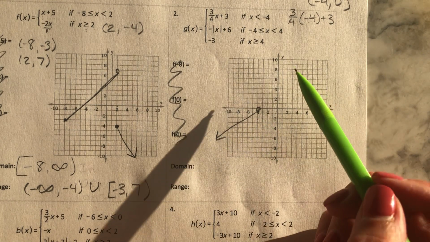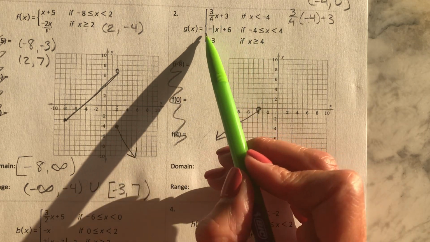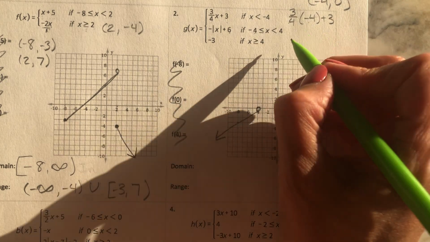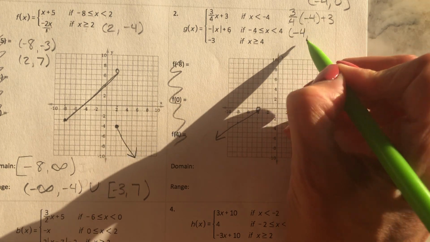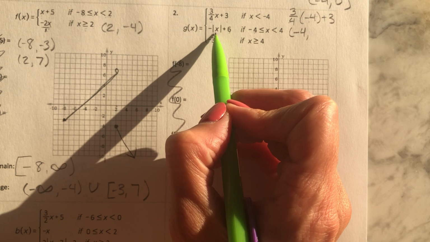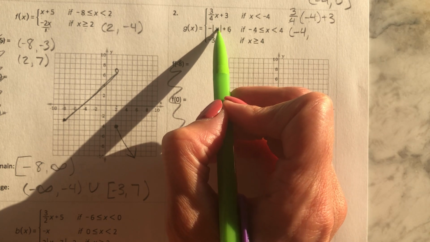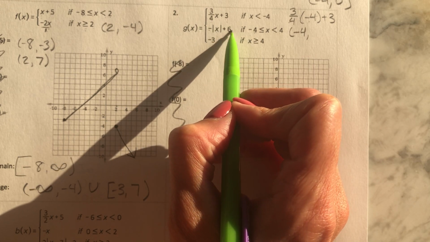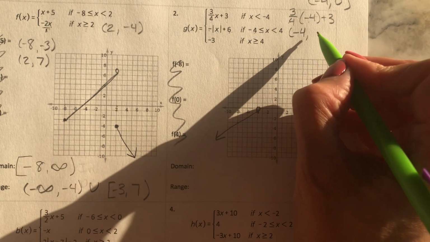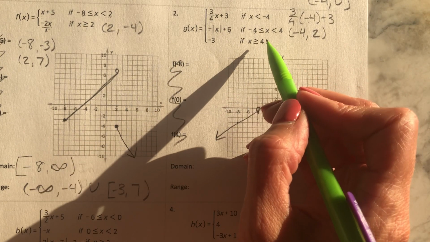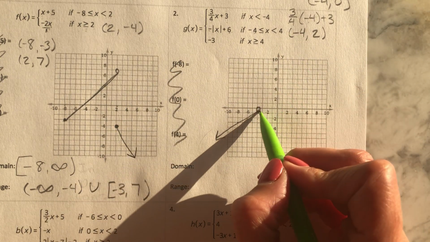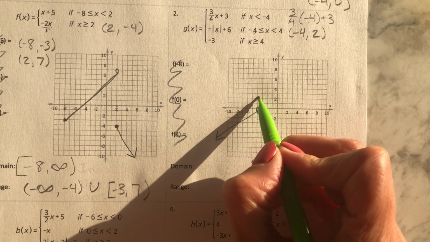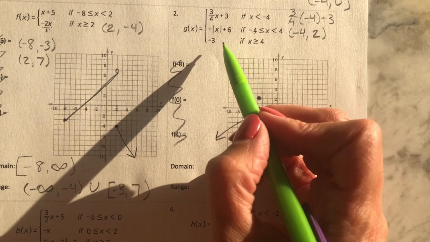All right, next one. This is an absolute value, so it's going to be a V shape. But let's plug in our -4. So -4 absolute value, anything absolute value is positive, so that would be 4, and then you make it negative. So -4 plus 6 is 2. (-4, 2), closed.